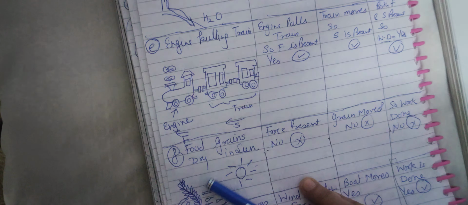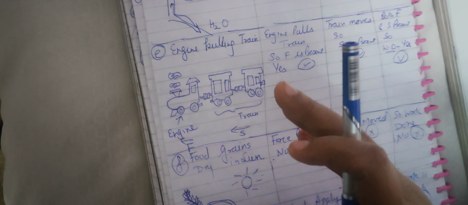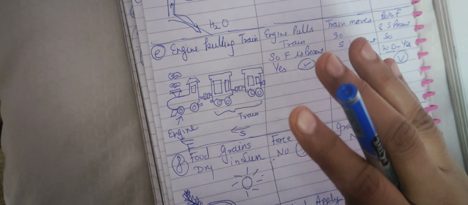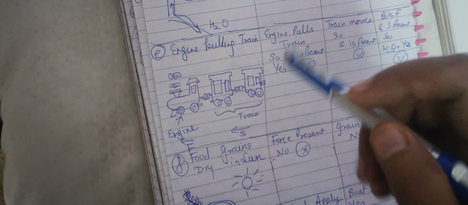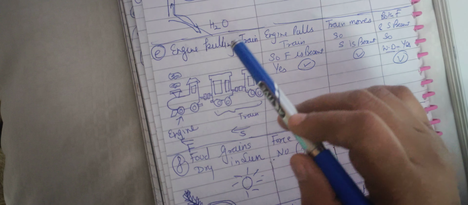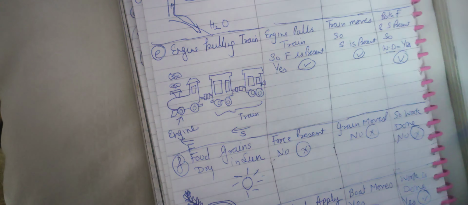In work done, you have to think about which part they are asking about. If that part is moving, then work is done. If other parts are moving, work is not done. Photosynthesis means leaf, and the leaf is not moving, so work is not done.